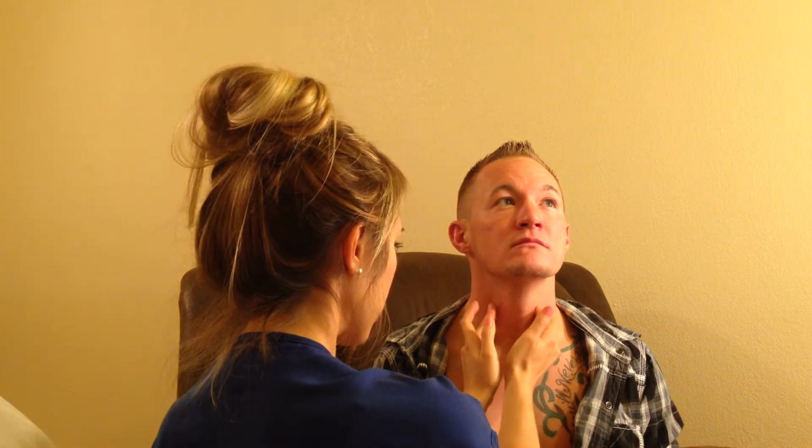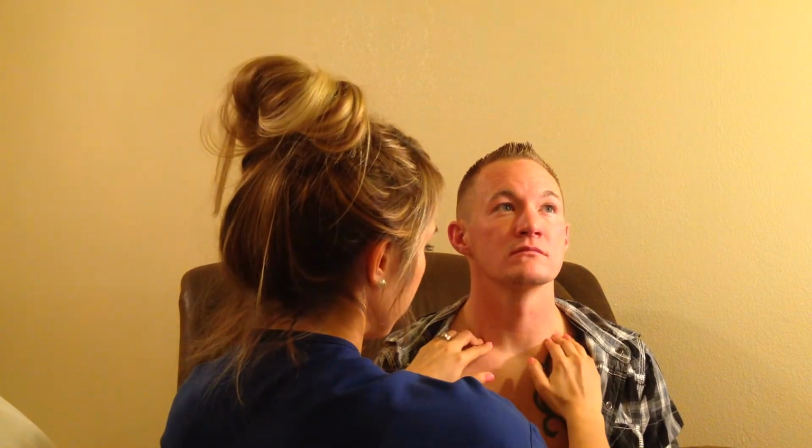Also, we're going to go down the deep cervical chain to make sure that we don't feel anything. And then the supraclavicular, right above the clavicle. So we don't find anything there. We're going to stop here. We're going to continue our assessment with the next video.